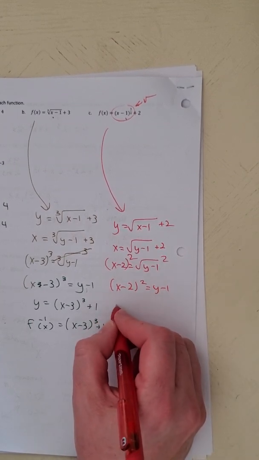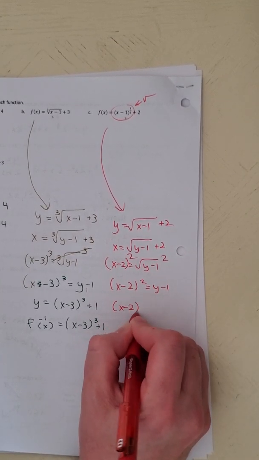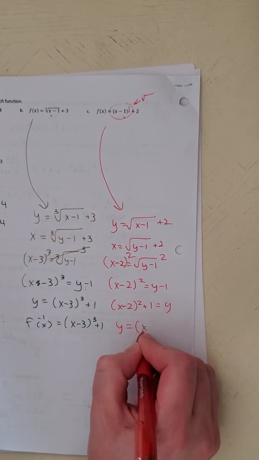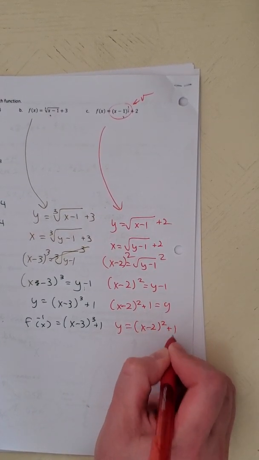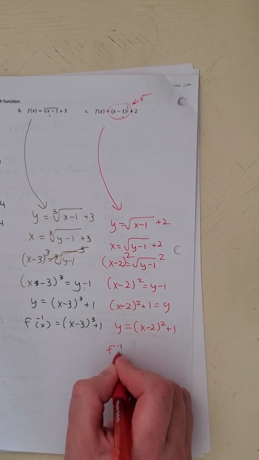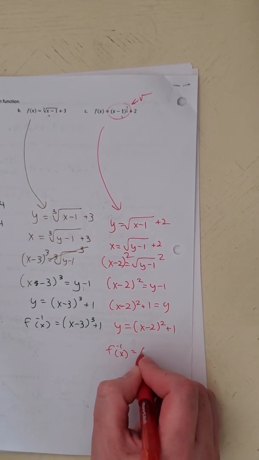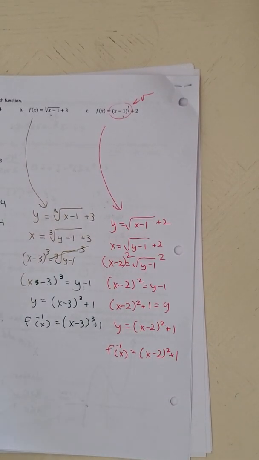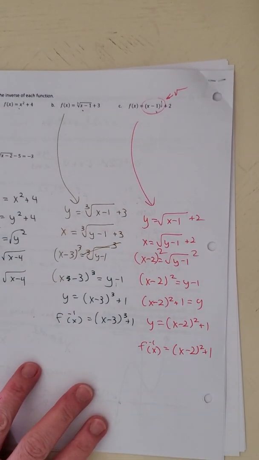Add 1 to both sides. y equals x minus 2 squared plus 1, and then use function notation. All right, and those are all 3 of my functions.